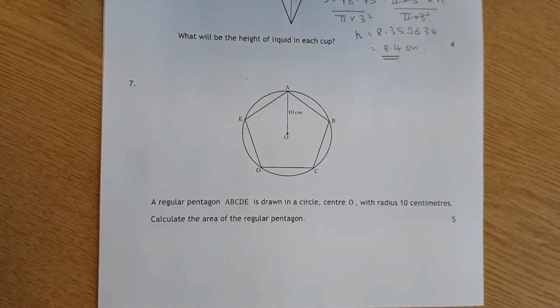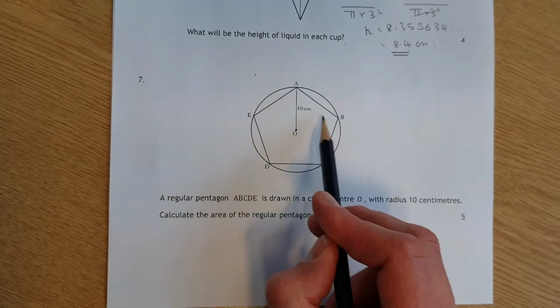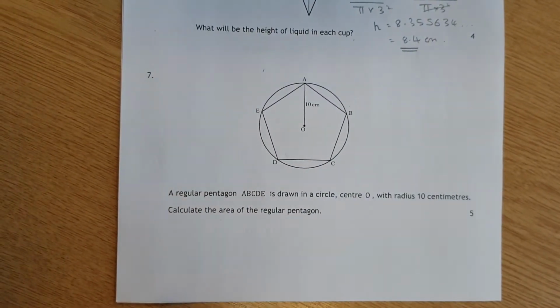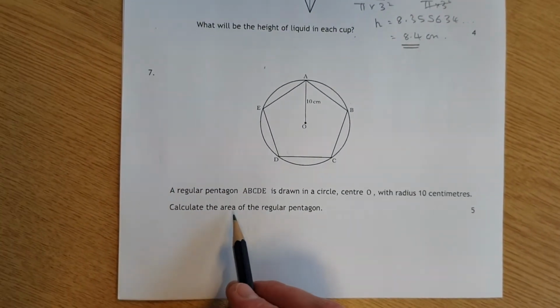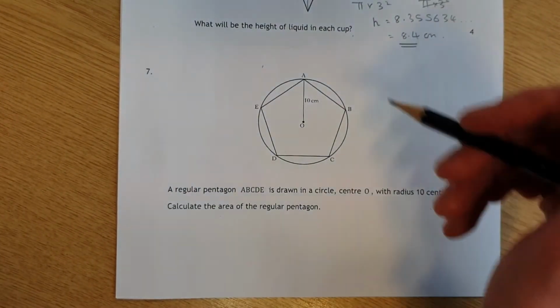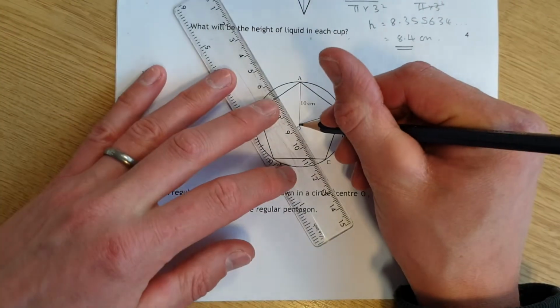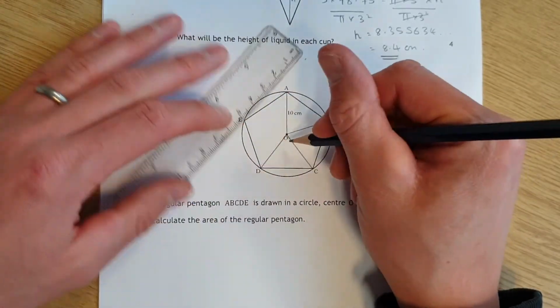Question 7, we have a regular pentagon. Well, regular indicates that all the sides are the same length and all of these angles are the same size as well. So that's what regular tells us. It's drawn in a circle, centre O, with radius of 10 centimetres, and we've got to calculate the area of the regular pentagon. Well, I'm going to divide it into 5 triangles. Now I'm only going to work out the area of one of them and just times by 5. There's no need to do them all because it's all the same answer.